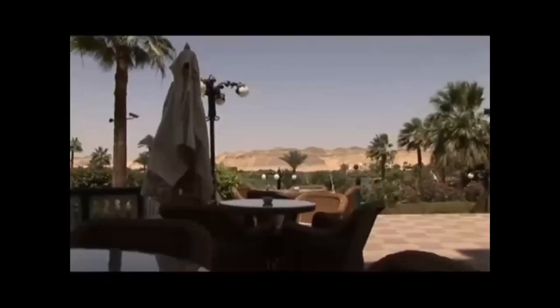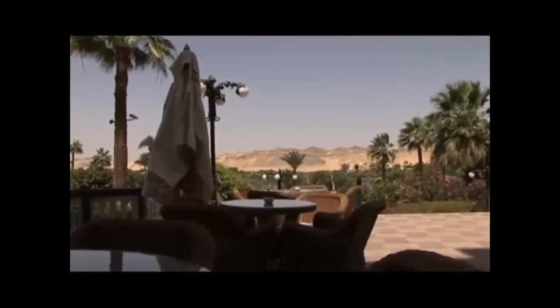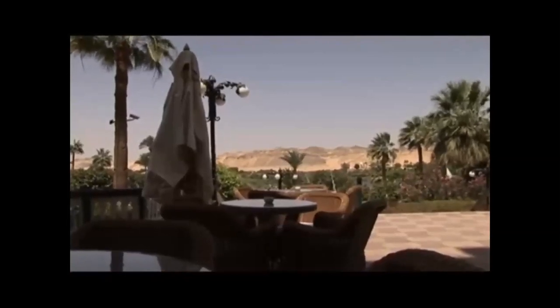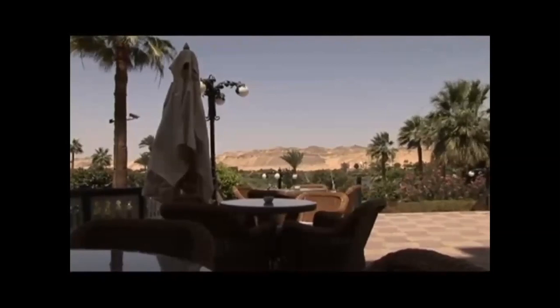I'm seated on the terrace of the Old Cataract Hotel in Aswan, where an American called Wilbur may have sat back in 1893, looking out over this same magnificent landscape of tawny sandhills and the green waters of the Nile in the foreground. Wilbur was an interesting character.